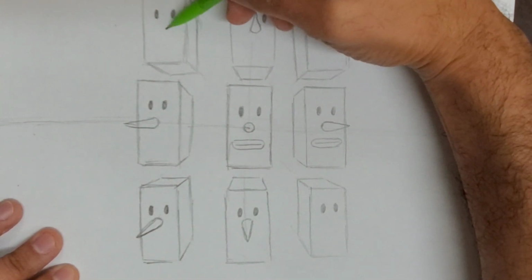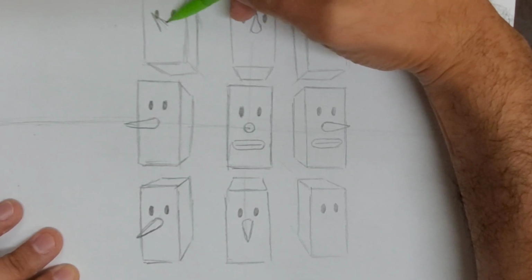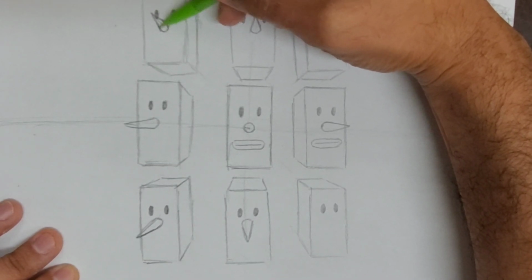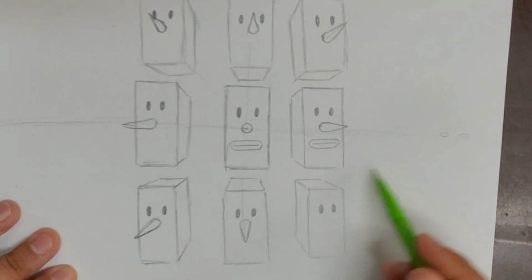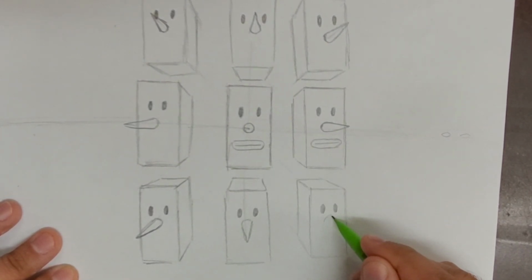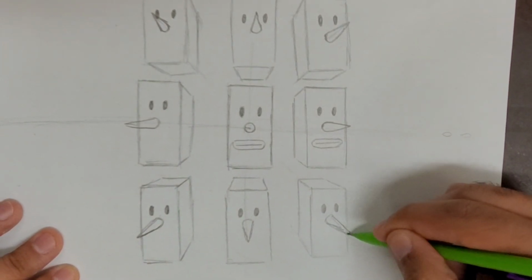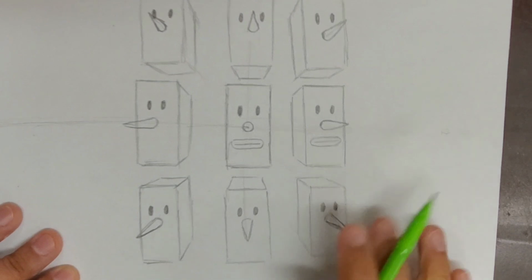And this one, the carrot nose would be pointed up, maybe obscuring the eye a little bit. Oh, we're missing one. For this one, carrot nose would be pointed down and to the right.